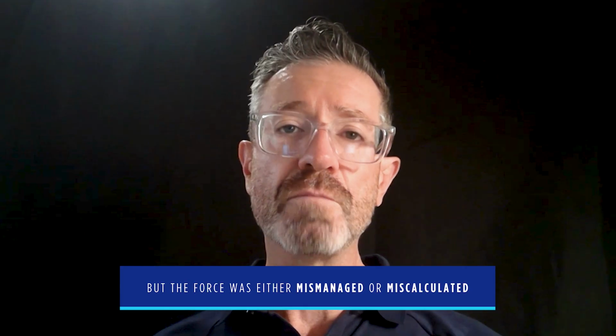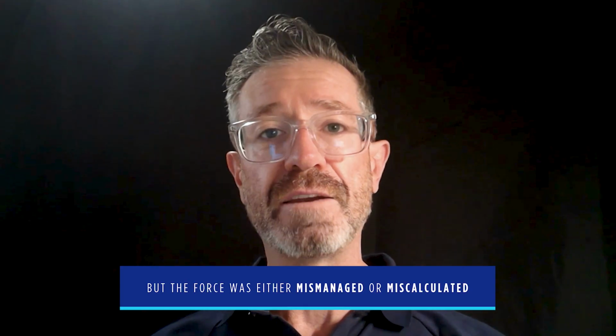When I tested her, my testing indicated a left L4 posterolateral disc injury. This is the same mechanism of injury as the hamstring strains. It's just a different tissue that failed. Again, there was no excessive force. It's not like the water bottle was heavy, but the force was either mismanaged or miscalculated. And that has everything to do with the function of the superficial back line and its beginnings on the feet.